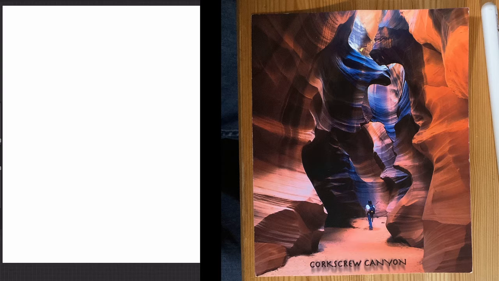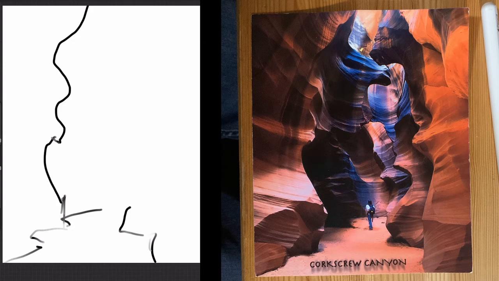First I'm going to draw the bottom here, just the shape of the sand. And then let's see, we have one big shape coming up, something like that.